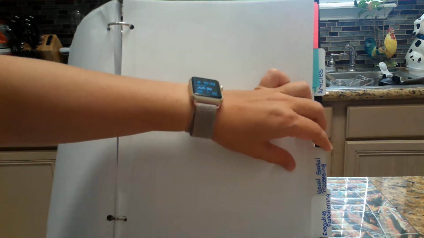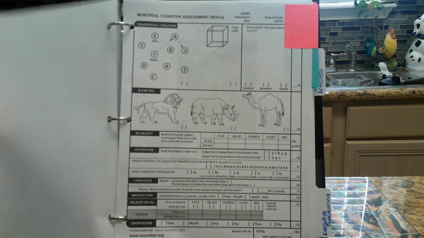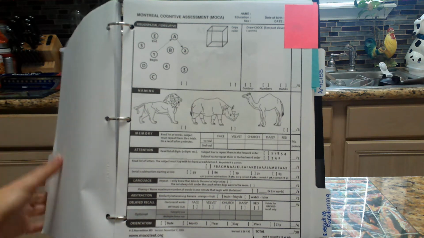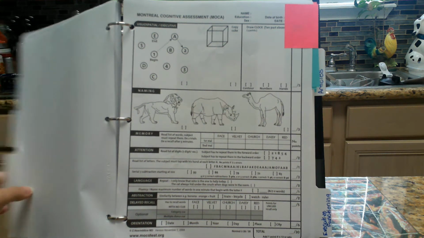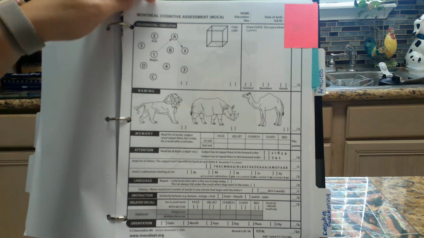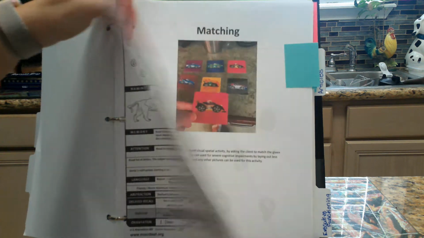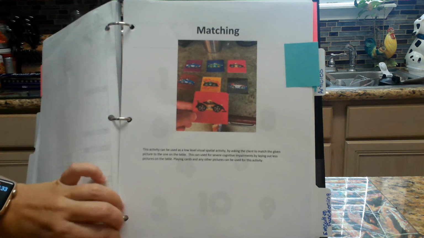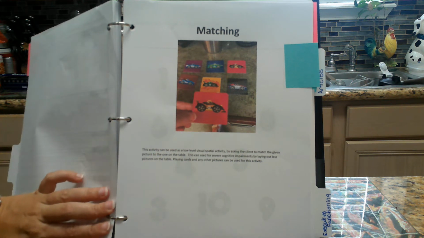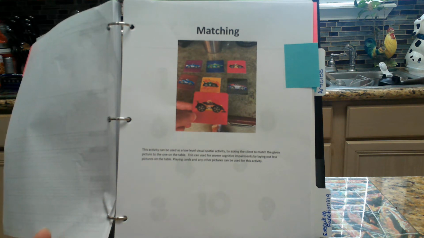We also have visual spatial processing. For visual spatial processing, we have the Montreal Cognitive Assessment, or the MoCA. Especially this top part, that would be the visual spatial part of it. My second activity for severely cognitive impaired clients would just be a simple matching game. You would ask the client to match the picture to the one that matches on the table.